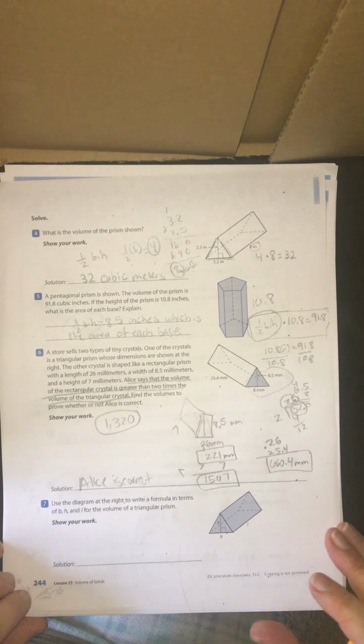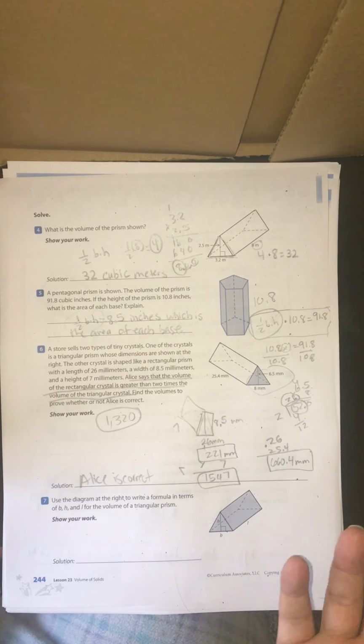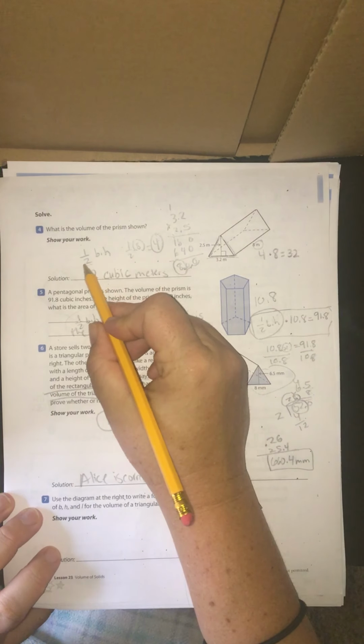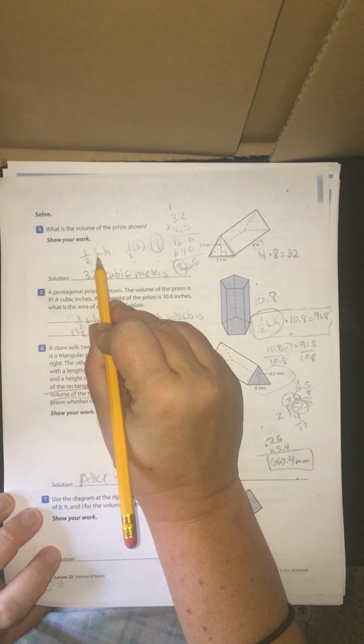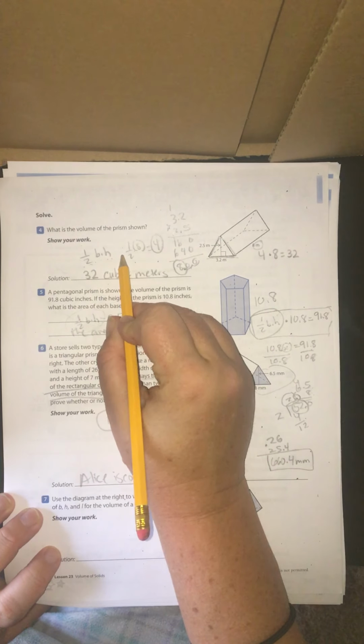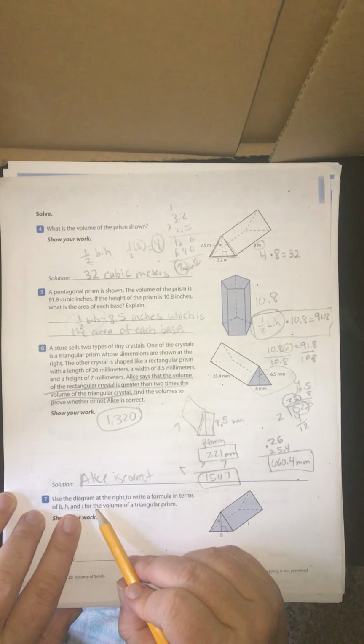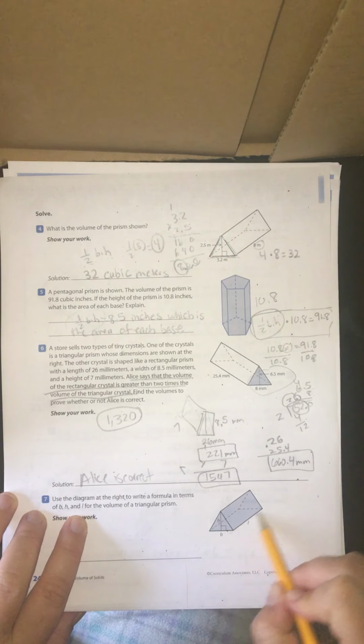All right, last one on page 244. Use the diagram at the right to write a formula in terms of base and height and length. So we're just using what we've learned from this right here. And what we had to do was 1/2 base times height and then multiply it again by what they are calling this length.